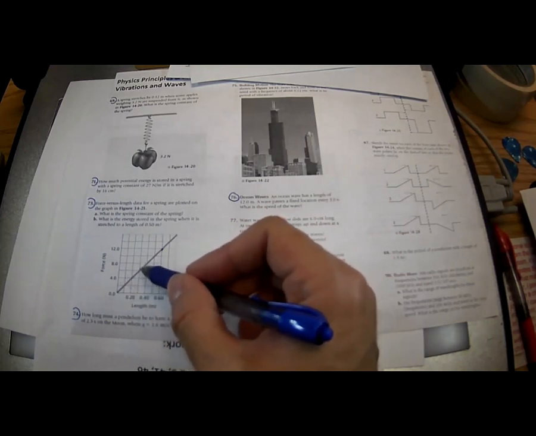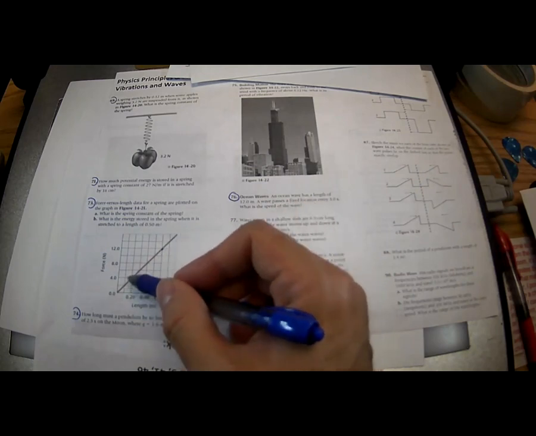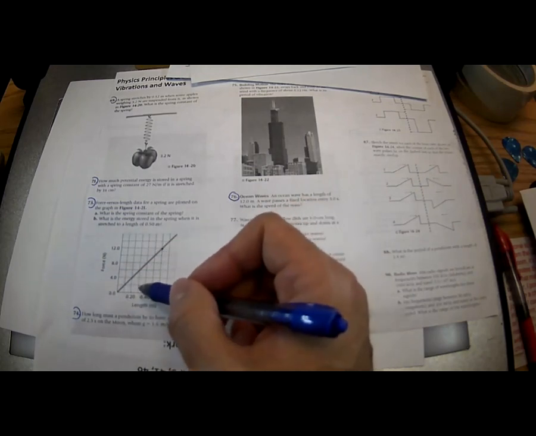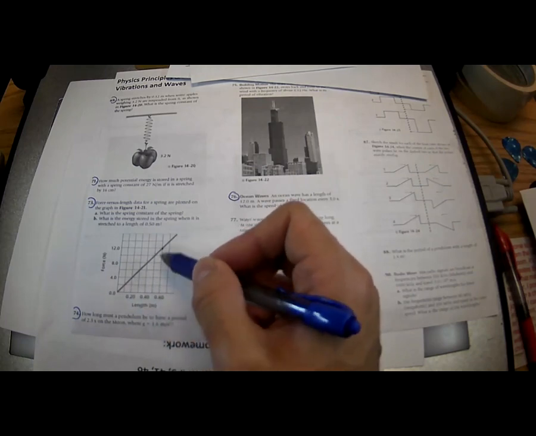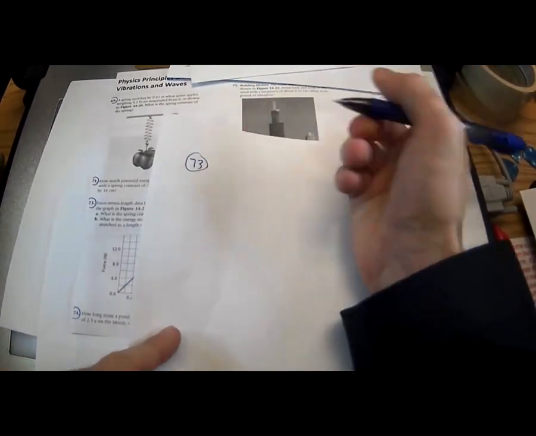Each y coordinate tells you the force. The slope tells you how stiff the spring is because F equals kx, that's like y equals mx. And the area under the curve represents the energy stored in the spring, which also represents the work that you did stretching it to get there in the first place. And so let's do that.